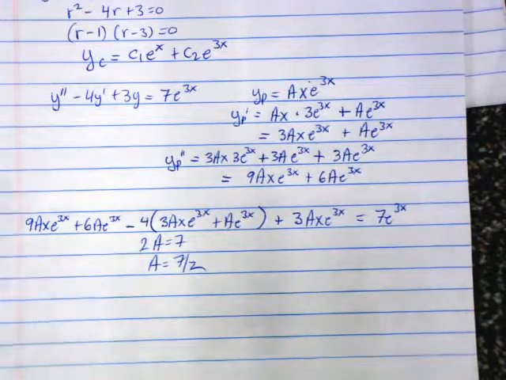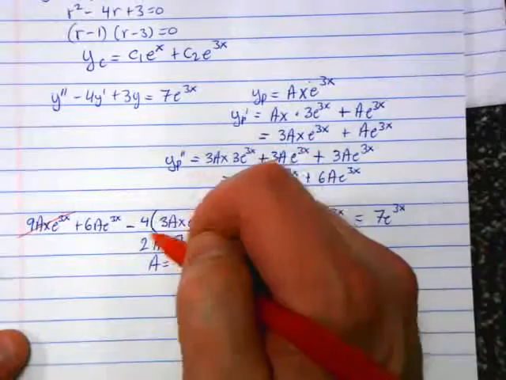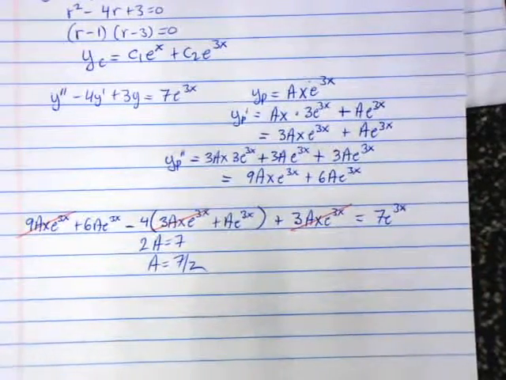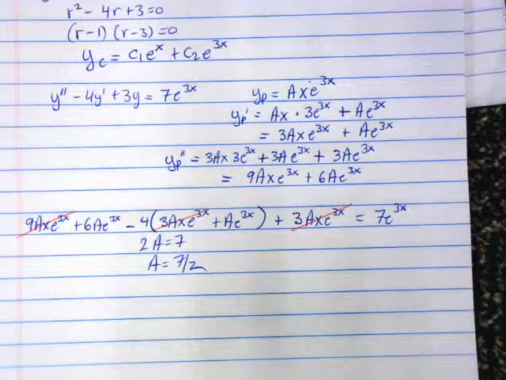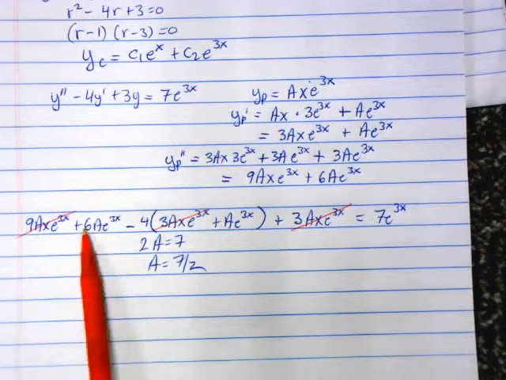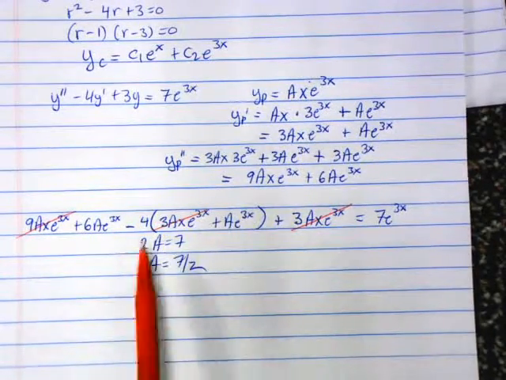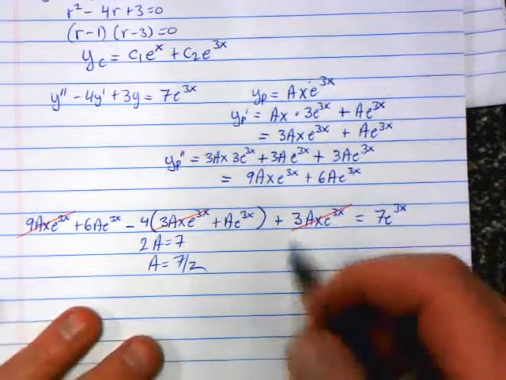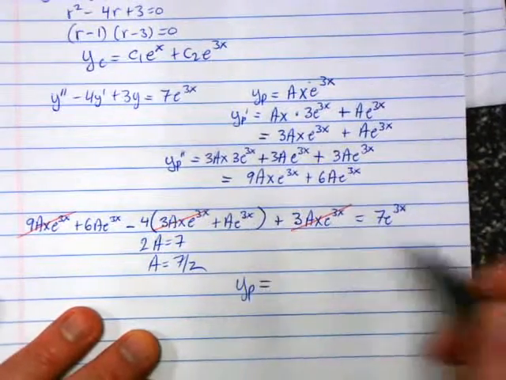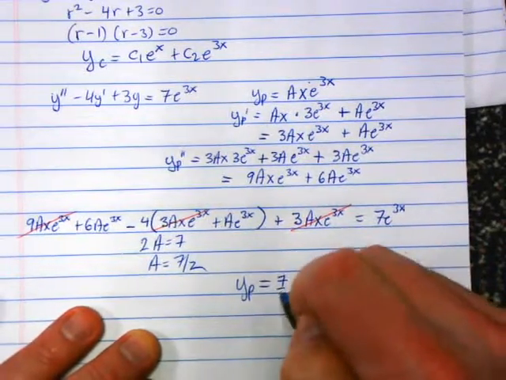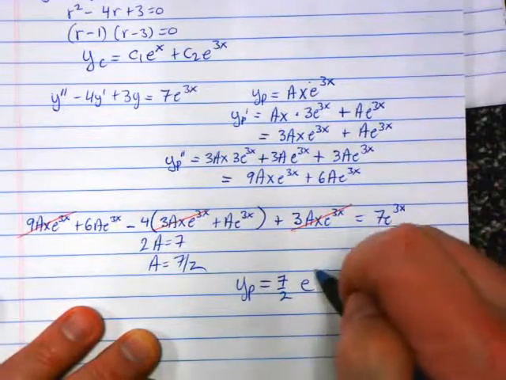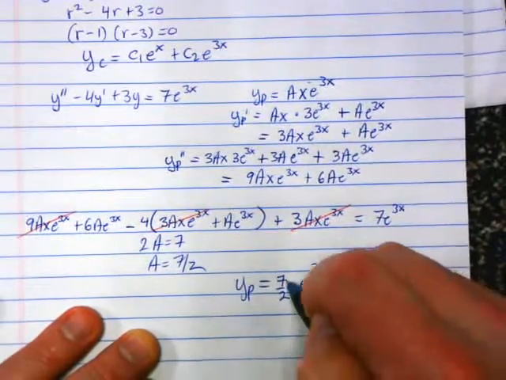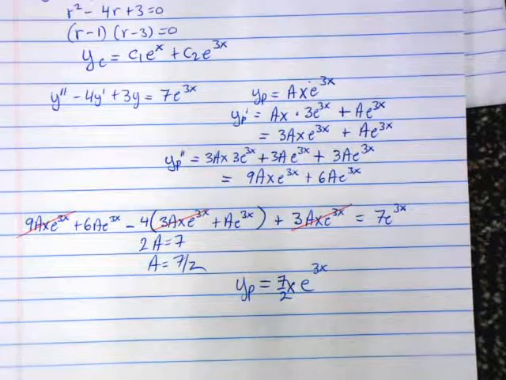Okay, so again, you can check it. I skipped a lot of steps there, but you can check it. When you distribute and combine your like terms, those three add up to 0, they go away. So you're left with a 6a with an e and a minus 4a with an e, that's a 2a. Particular solution, y sub p, is 7/2 e to the 3x with an x here too. 7/2 x e to the 3x. Questions on that?